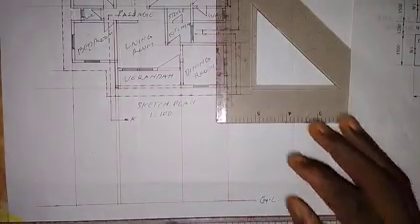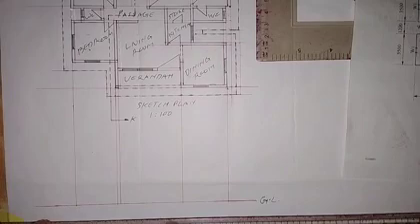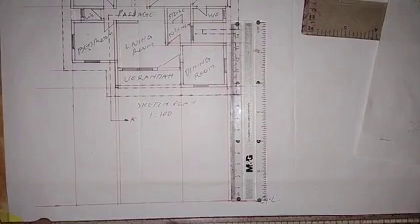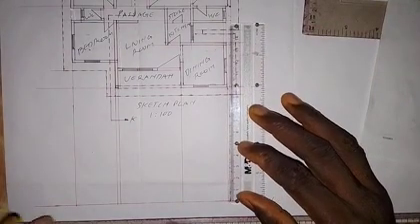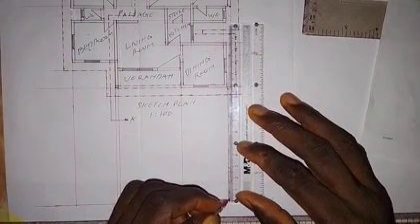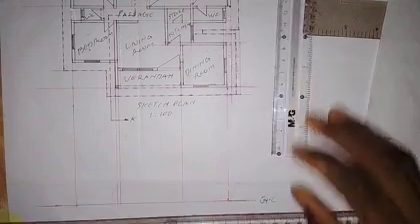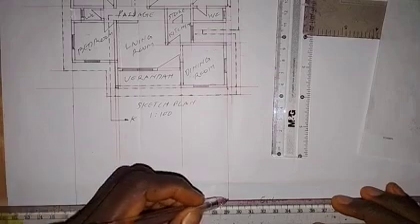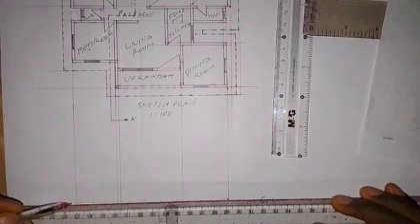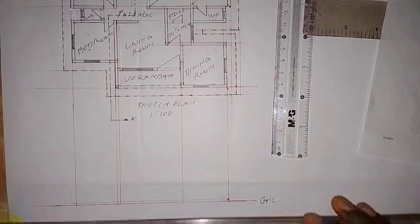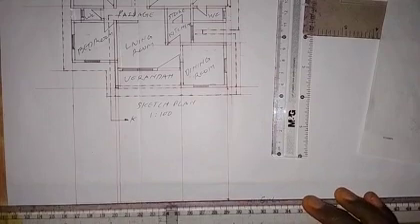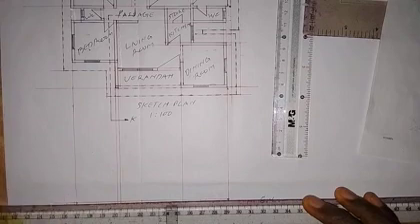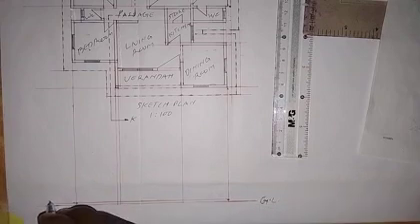So then the next thing I'm going to do is that I need to get the floor level. For the floor level, I'll just take a measurement of 1.5 millimeters. Then I will draw a horizontal line here like this. All right, so I'm going to put FL here for the floor level.